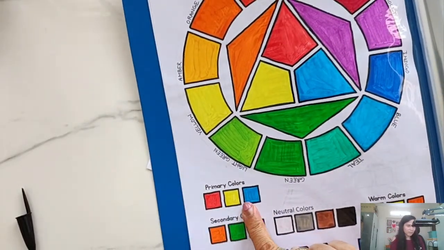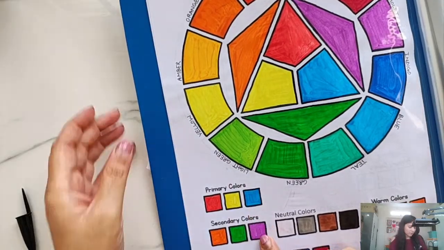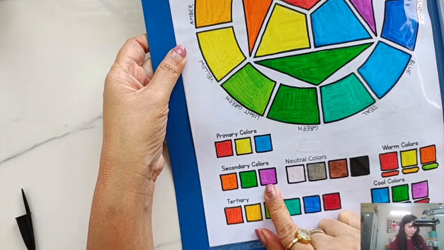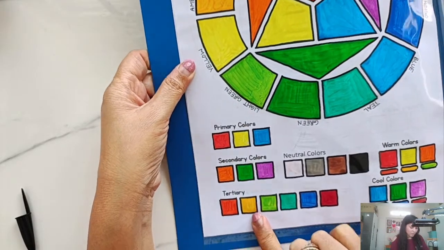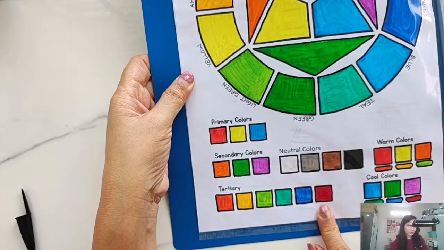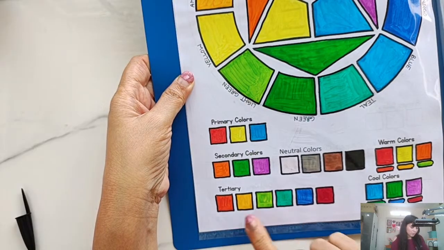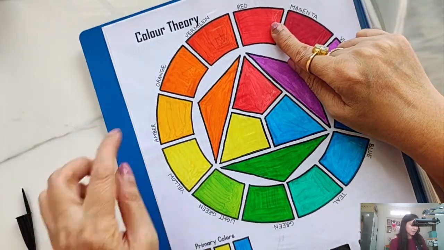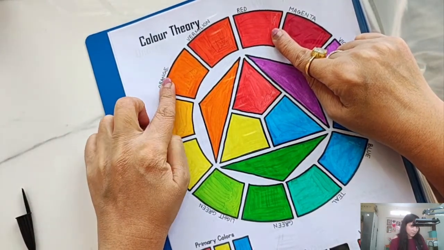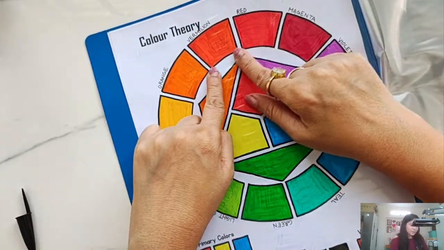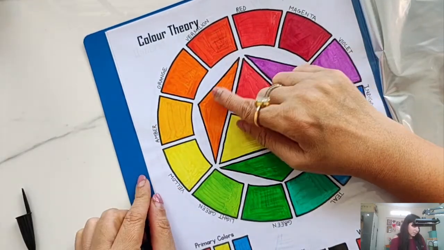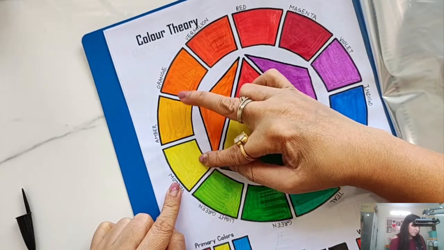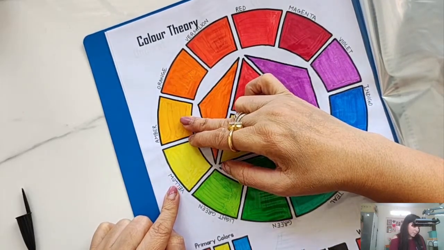These are the primary colors which we have already learned. Mixing these, we get the secondary colors. Then we come to the tertiary colors. So when we mix red with our secondary color orange, we get vermilion. When we mix our primary color yellow with orange, we get amber.